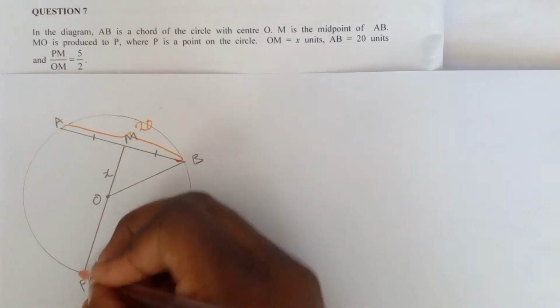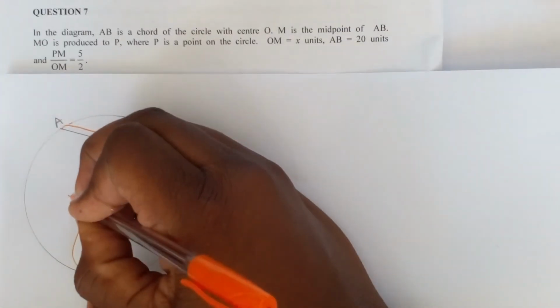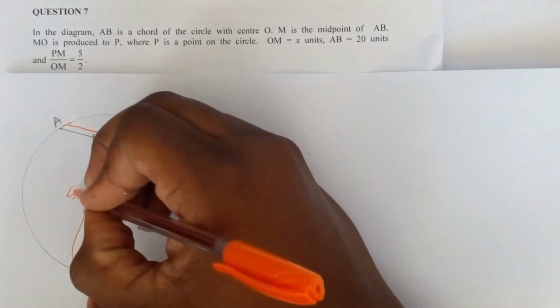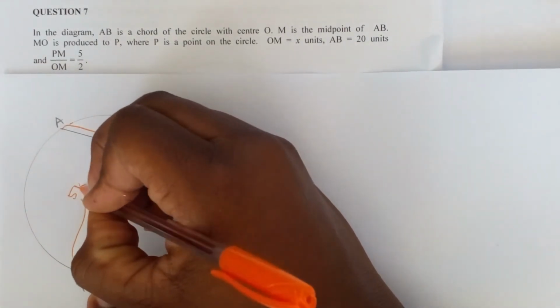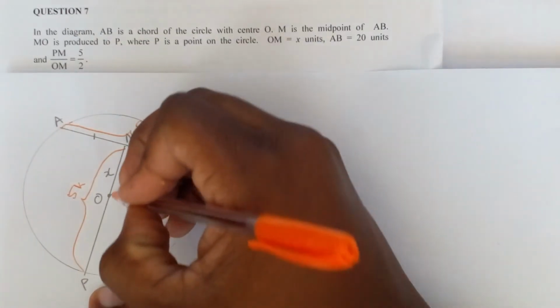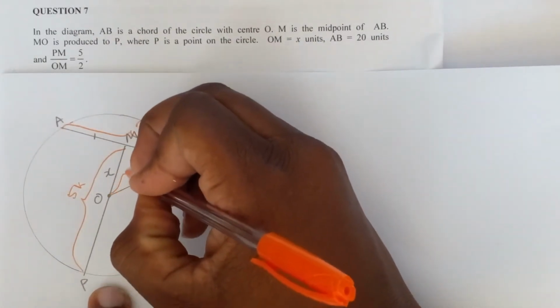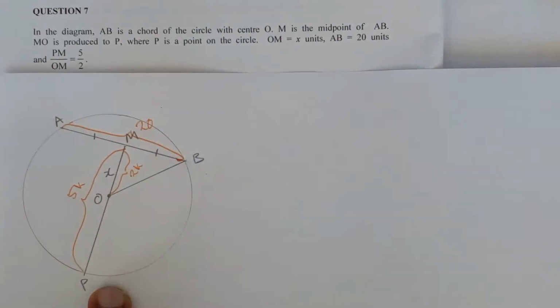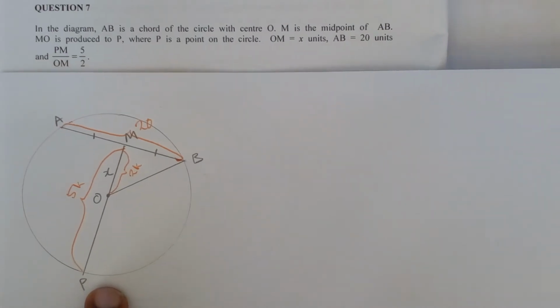So if PM is 5k, using a different variable, it means OM, which is that part here, is going to be 2k. So that's the information that we have in our question.